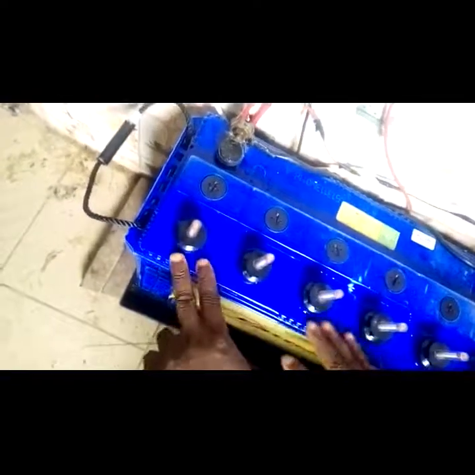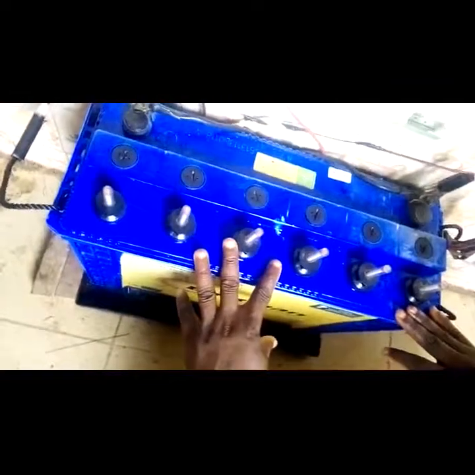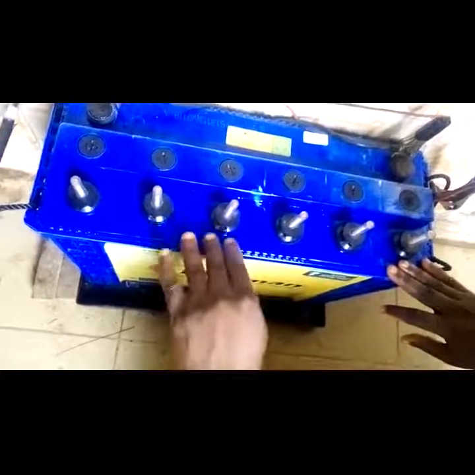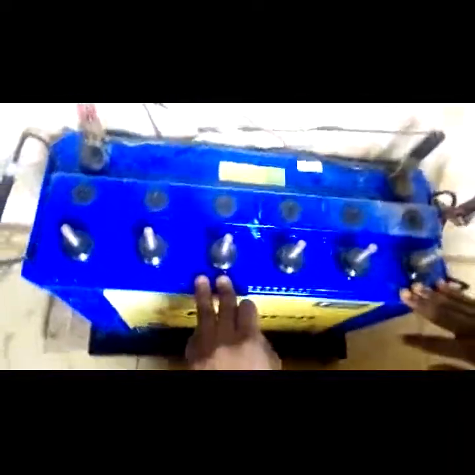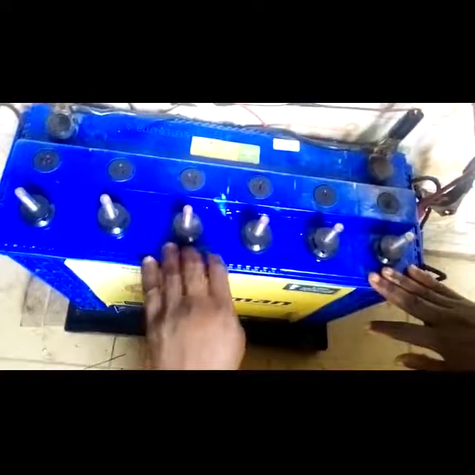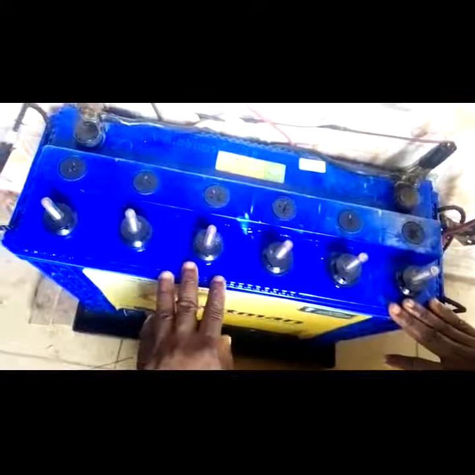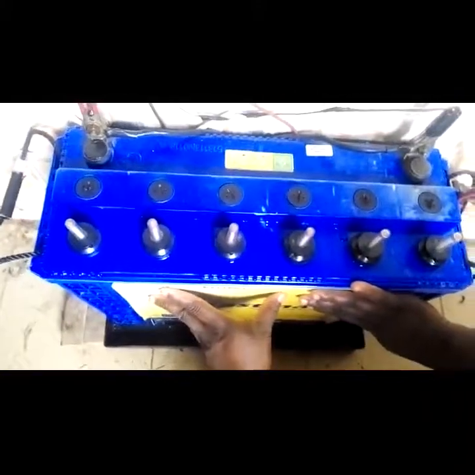The next one, you check it like this, put your negative probe here, positive here. Then when you check all the cells here, the one that the voltage is giving you below 1.5 volt, that cell is faulty. Then you need to change that cell, or first change the electrolyte in there and replace it. If it doesn't work, you need to change that cell. That is maintenance of tubular battery.